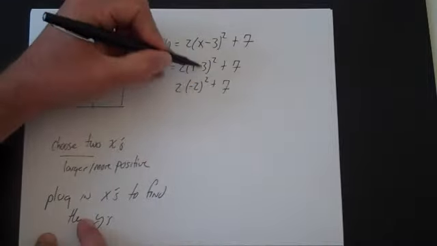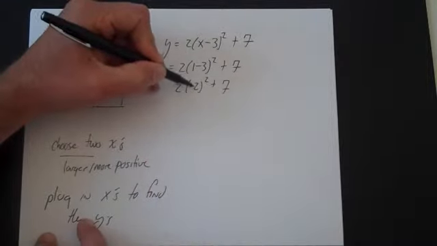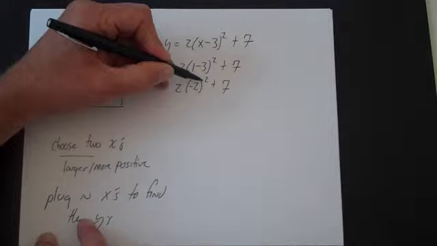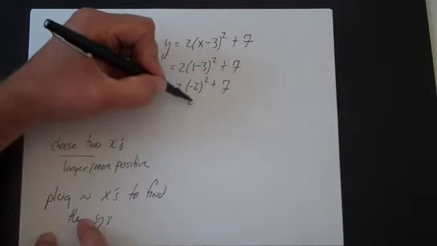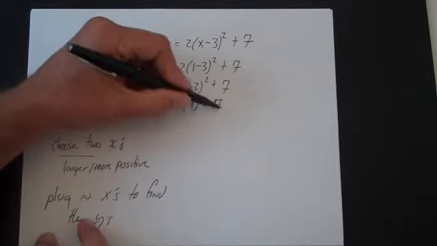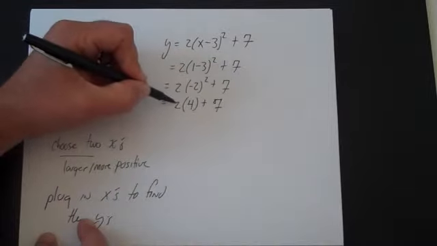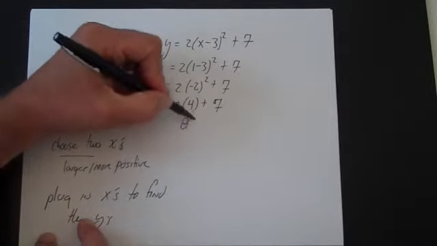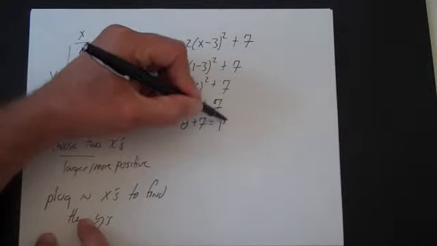Now after you do the parentheses, you have to do exponents, so that's minus 2 squared. Minus 2 squared is 4, positive 4. And then you want to multiply, that's 2 times 4 is 8, 8 plus 7 is 15.